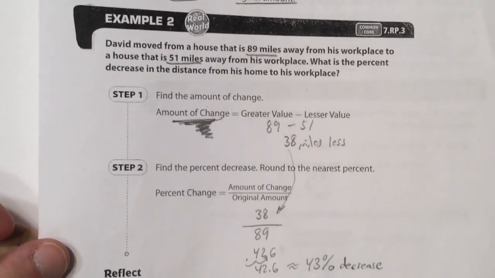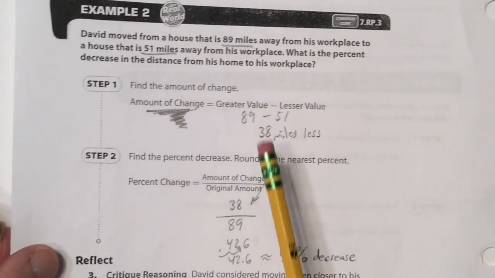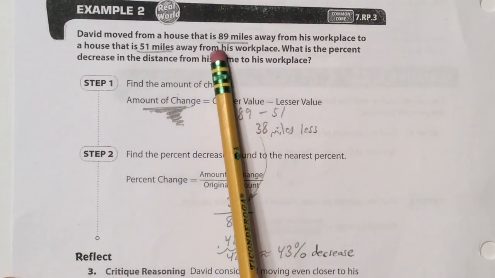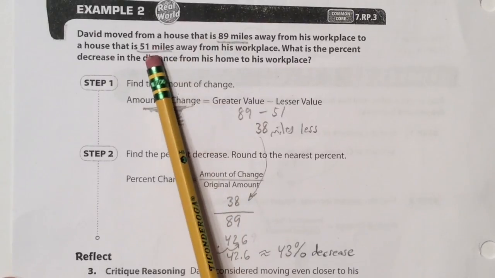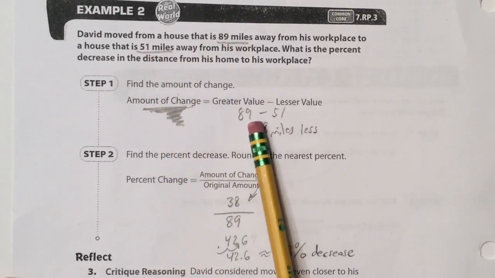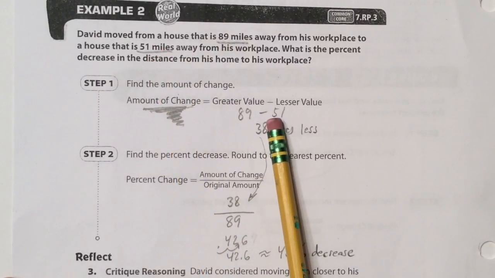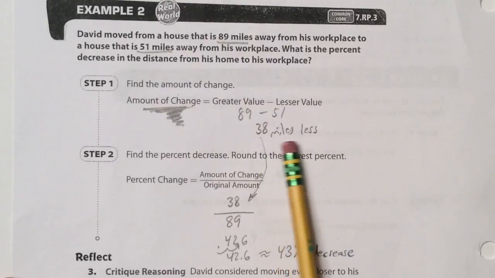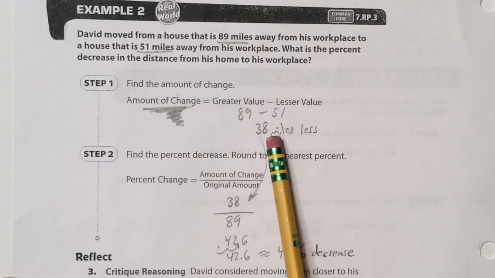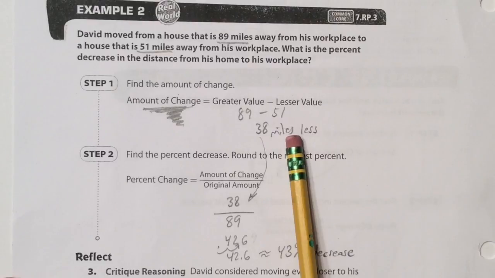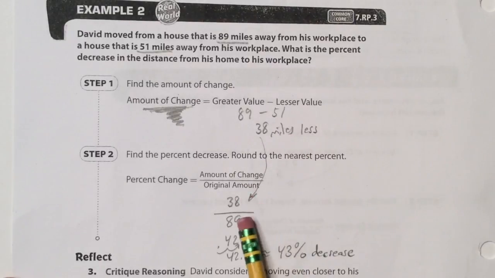And we also looked at examples of decreases, where we decreased from 89 miles to 51 miles. So we subtracted to find the amount of change. We labeled it appropriately so people know what we're talking about. We take that amount and divide it by the original, which gives us a decimal, and we round it off to a percent, and we label that percentage.